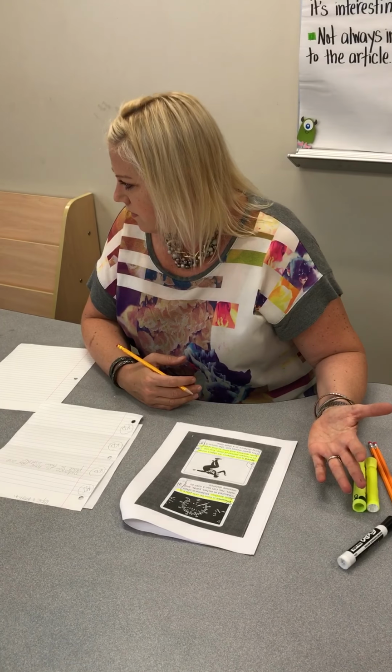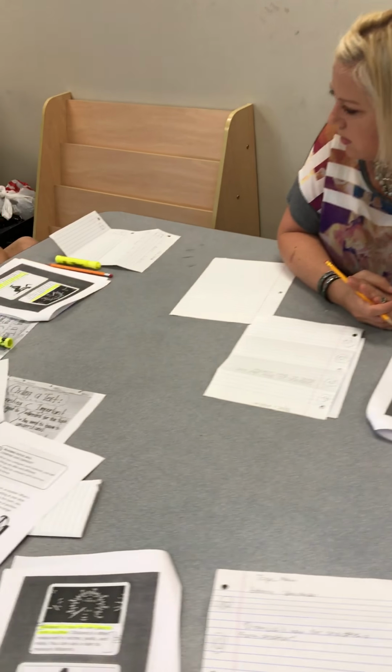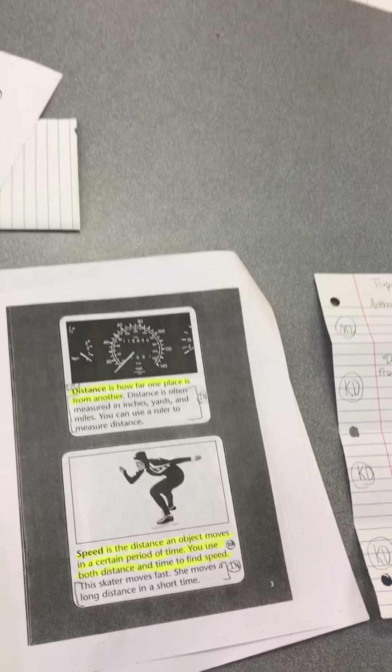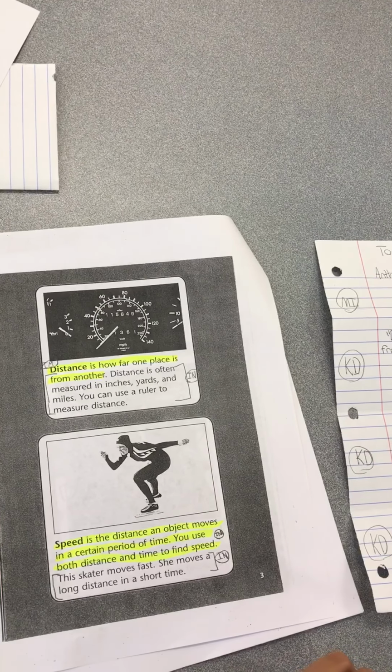What do you think? I don't think the second sentence. The second sentence, okay? Can you read that for us, Anthony, that second sentence? Distance is often measured in inches, yards, and miles.